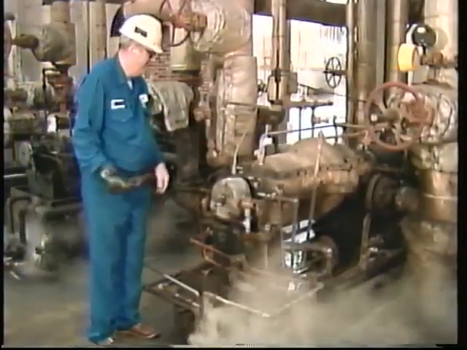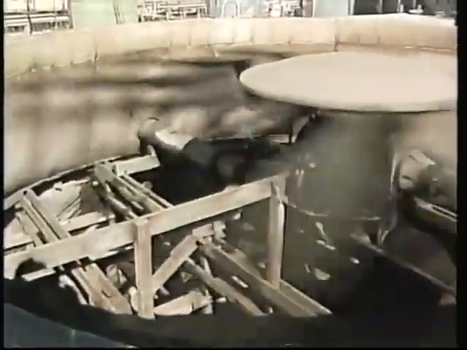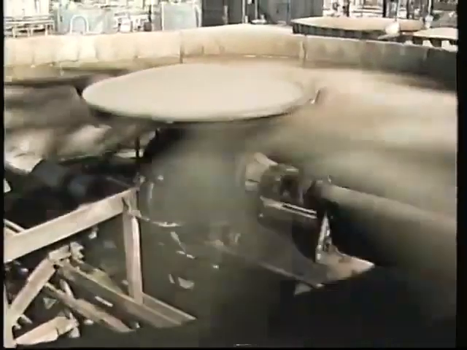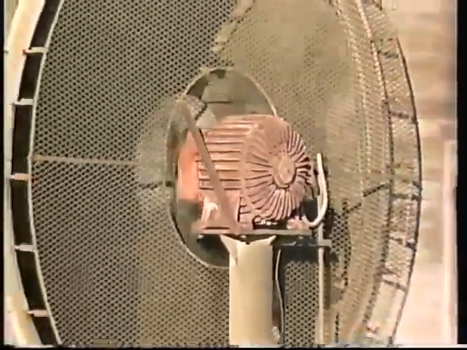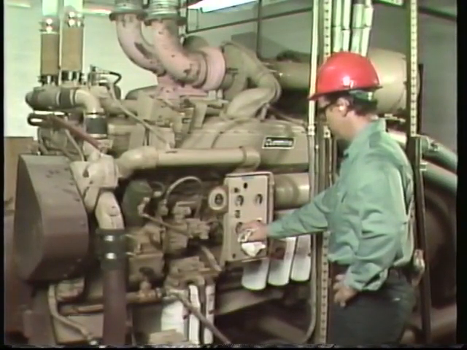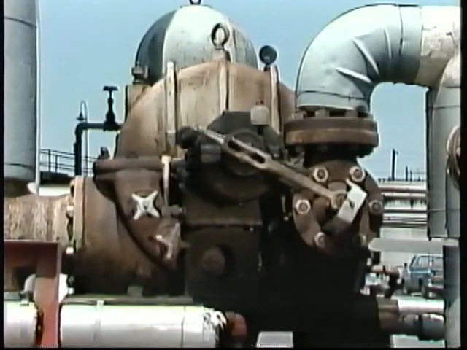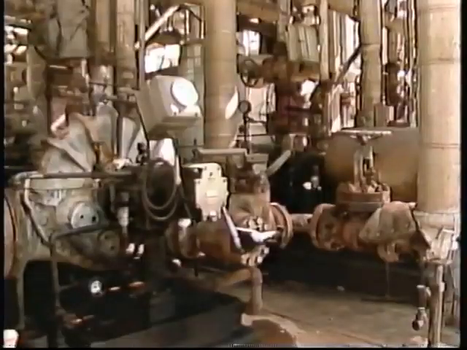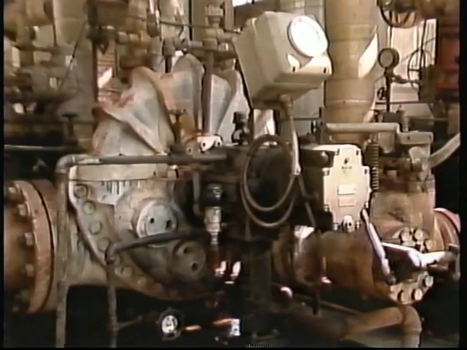Many different pieces of equipment, like pumps, compressors, and fans, are essential to the operation of an industrial facility. But before this equipment can operate, it must be supplied with power. Electric motors are among the most common means of supplying power to drive equipment. But other drivers, such as internal combustion engines, gas turbines, and steam turbines, are used in various applications.